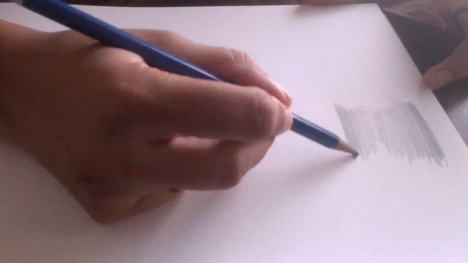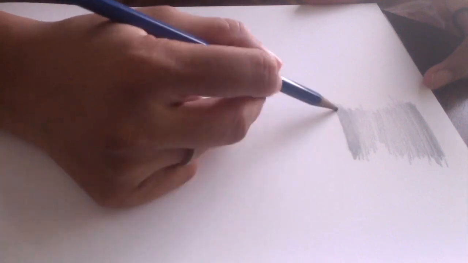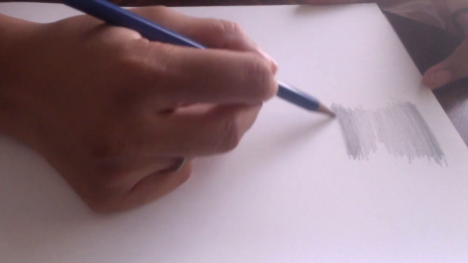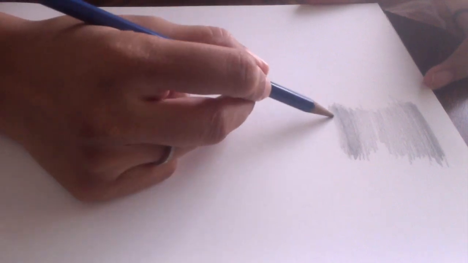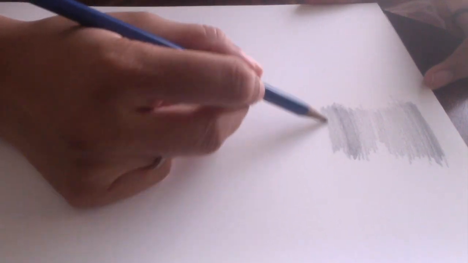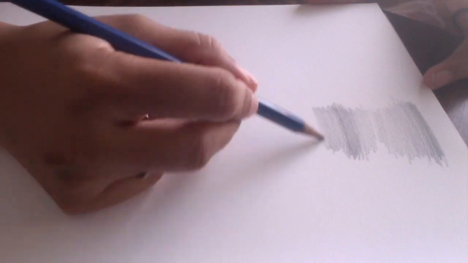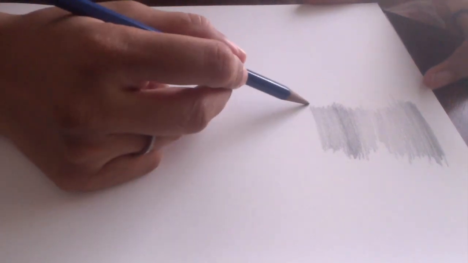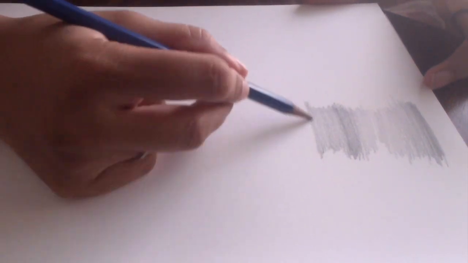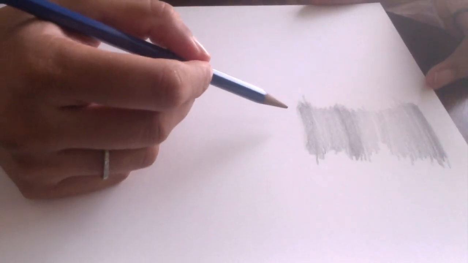It depends on how much pressure you put on your pencil. Yes, you can definitely use different grades of pencil like 2B, 4B, 8B for the darker values of the shades. But if you don't have them, with only one pencil also you can make it.